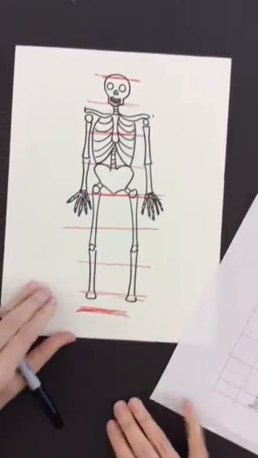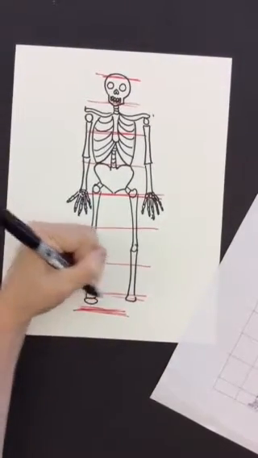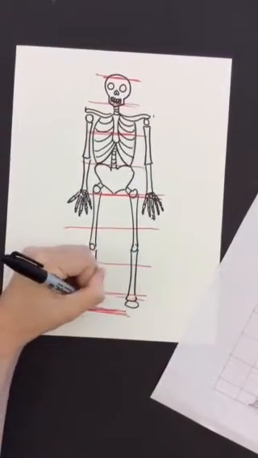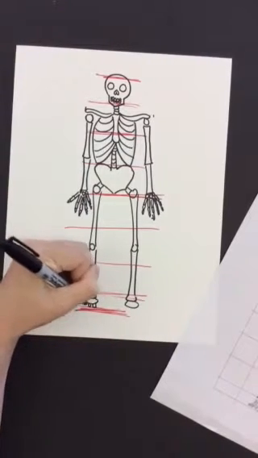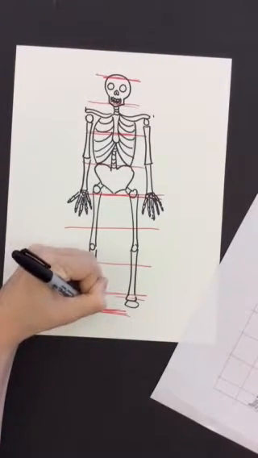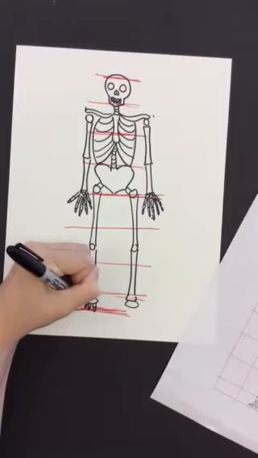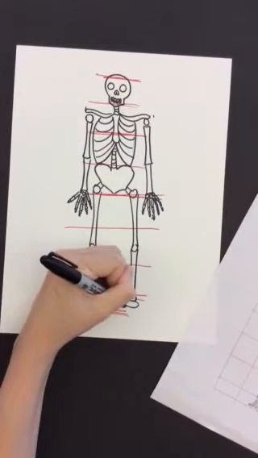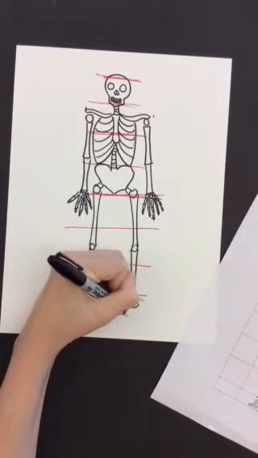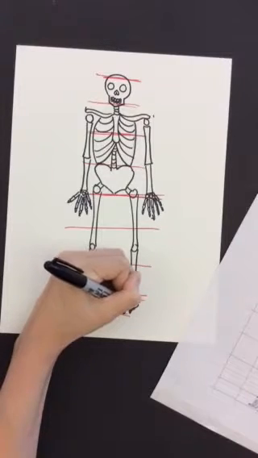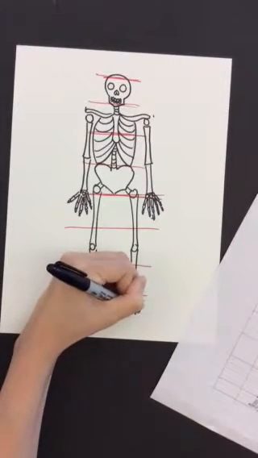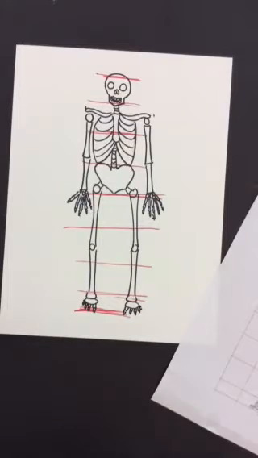Okay, and now for our feet, we're going to do a little oval, and then we're just going to do 1, 2, 3, 4, 5, and then little extra toes right there. So we're seeing our feet foreshortened. That means that we're not seeing them full length. We're seeing them at a different angle, so it makes them look very, very short.